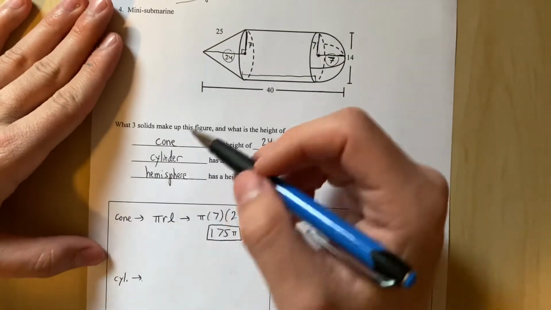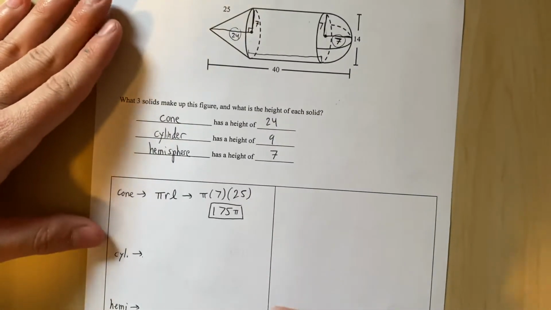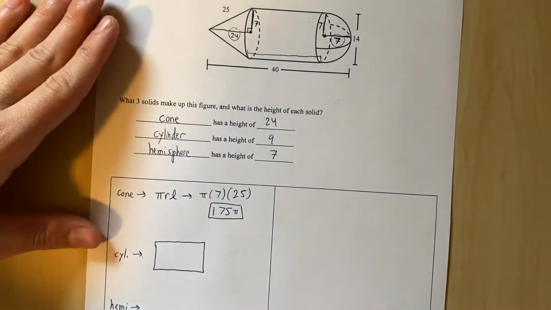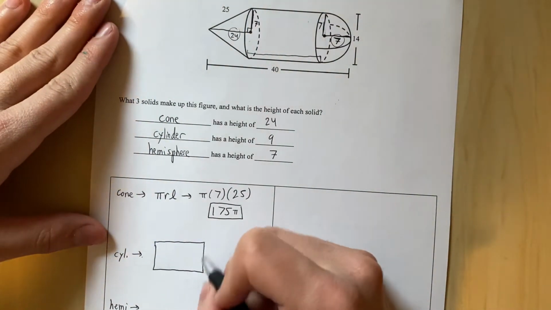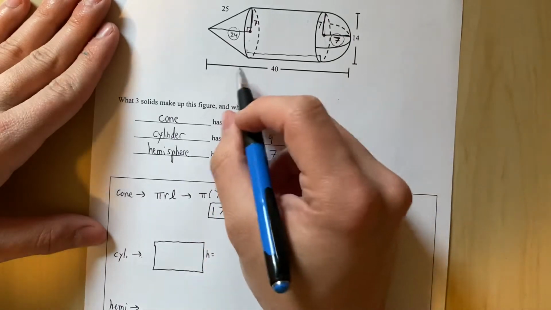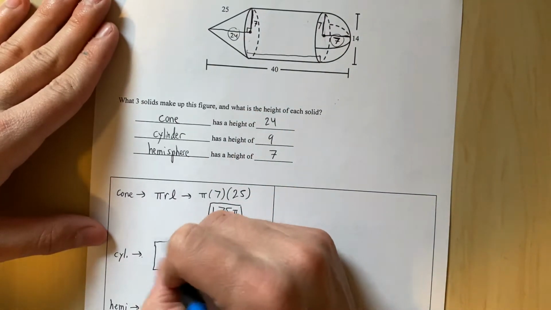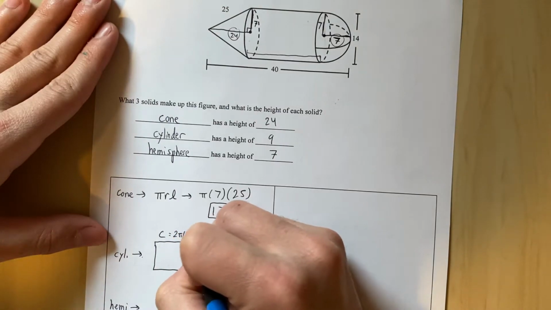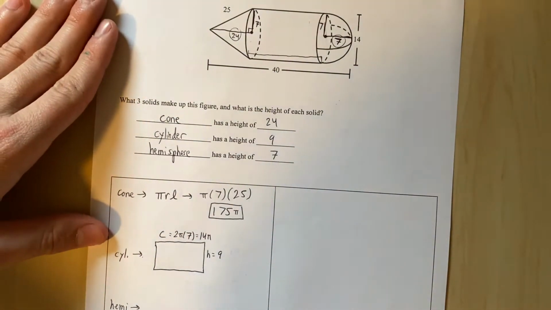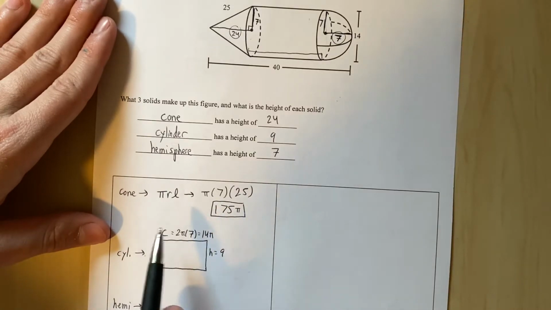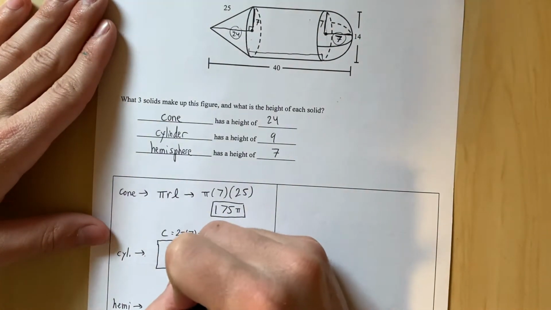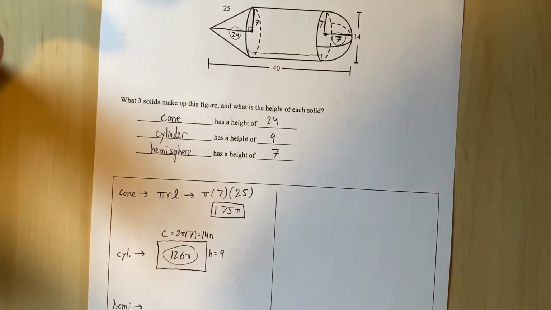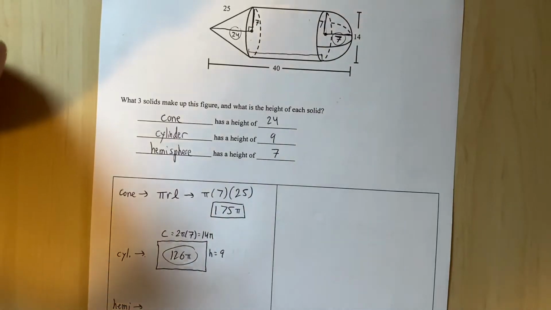The lateral area of a cylinder is the curvy part around. That's it. So the curvy part around is always going to be a rectangle, where this is the height, which we know is 9. And this part is always the circumference, which is 2 times pi times r, right? Which makes that 14 pi. 14 pi times 9 is 126 pi. There you go. There's your lateral area of the cylinder.